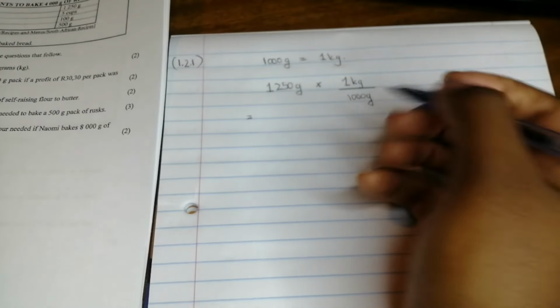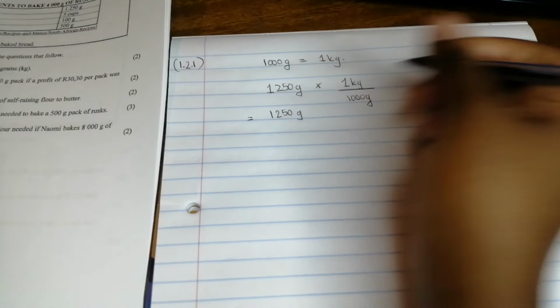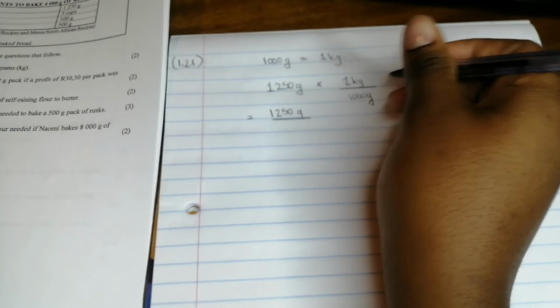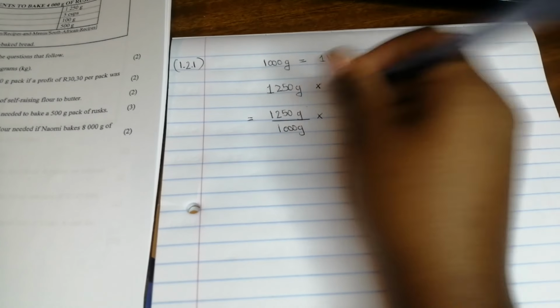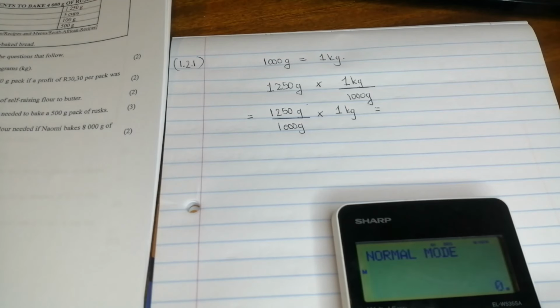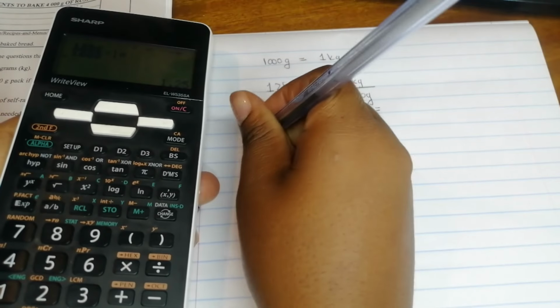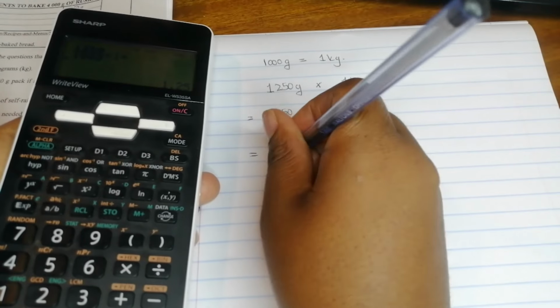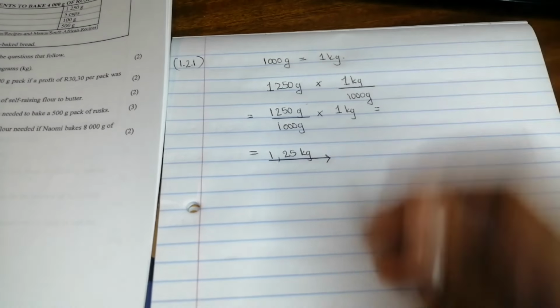So we are simply going to say 1,250 grams divided by 1,000 grams, you see the grams and the grams cancel, multiplied by 1 kilogram, is equal to, take your calculator. We're not going to complicate our lives. 1,250 divided by 1,000 multiplied by 1 is equal to 1.25 kilograms. So we have converted the grams to kilograms.